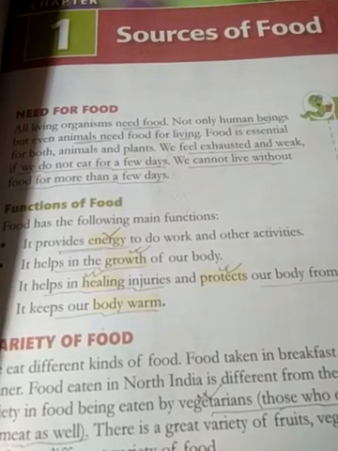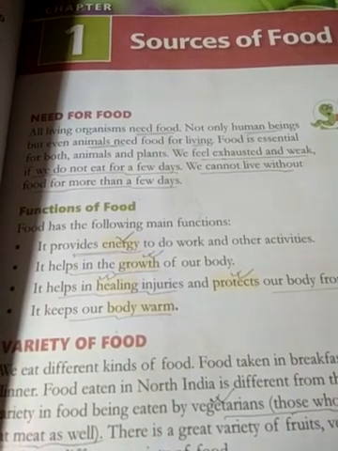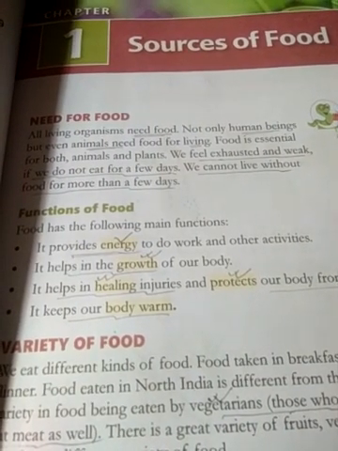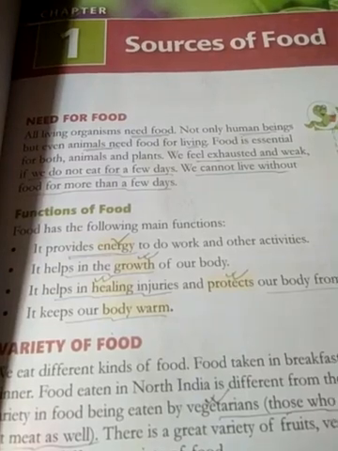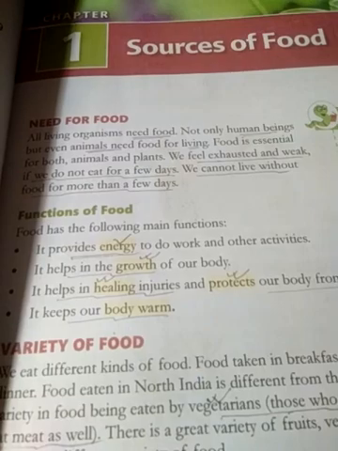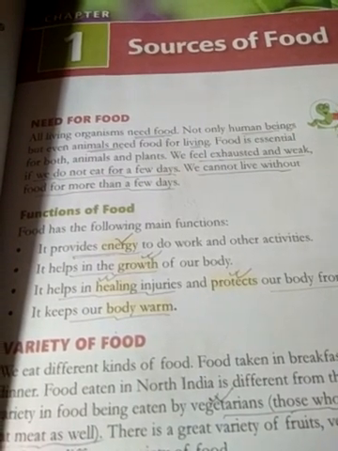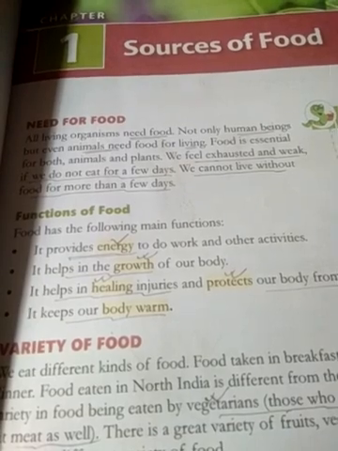Now, what is the function of food? There are different types of functions. Number one, it provides energy to perform work and other activities in your life. Second, it helps in the growth of our body.